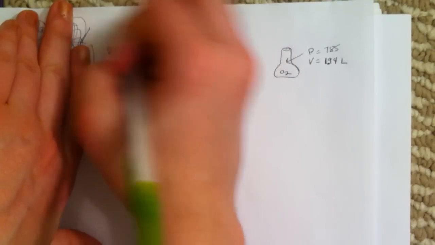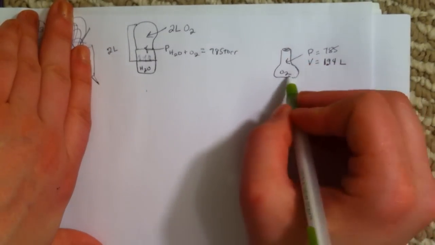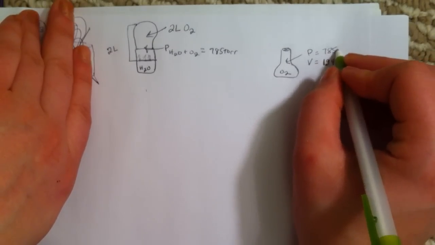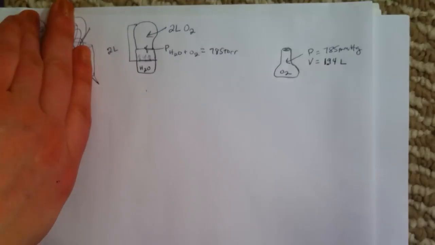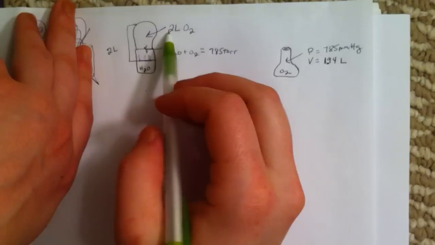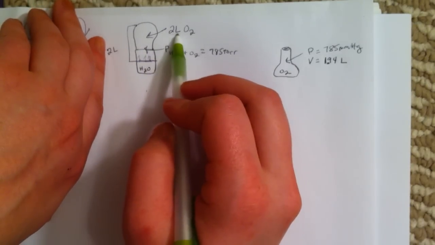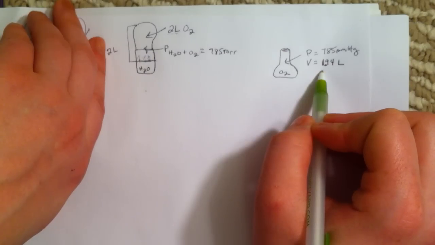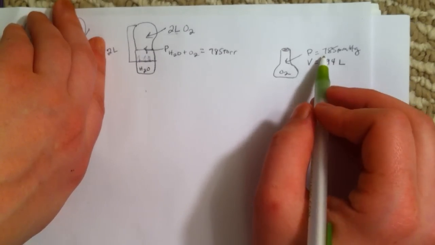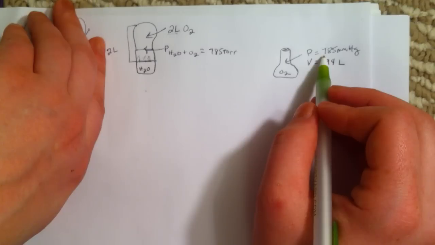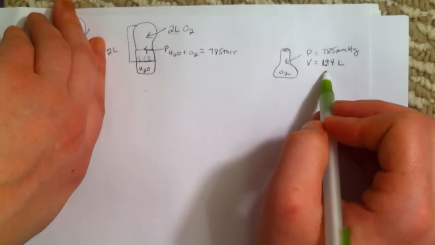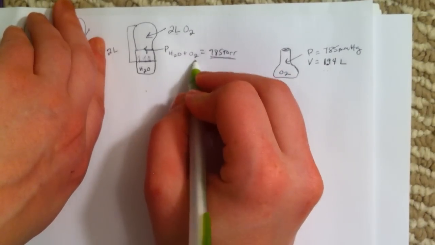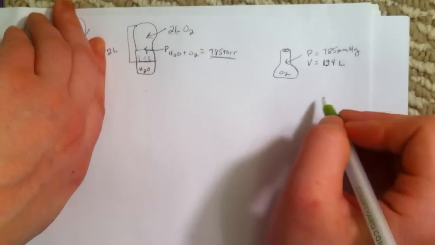Okay, so then I take it away from this situation and I have a volume of 1.94 liters and a pressure of 785 millimeters mercury. What I can already tell is that I took the oxygen gas, which was allowed to occupy 2 liters, and I put it in a space which allowed it to occupy only 1.94 liters. And that meant that its pressure had to go up slightly, because it had more space here and now it has less space. That's how the water vapor and the oxygen can have the same pressure as the oxygen by itself.